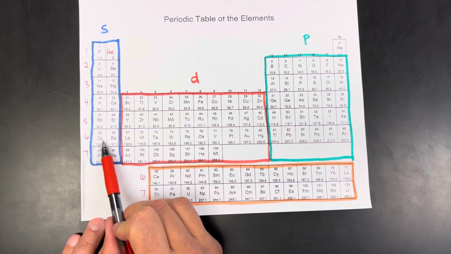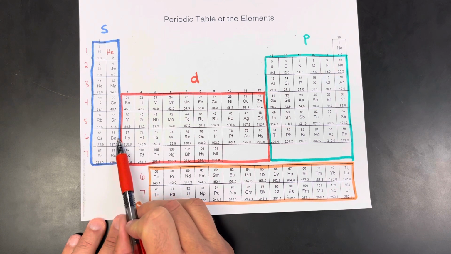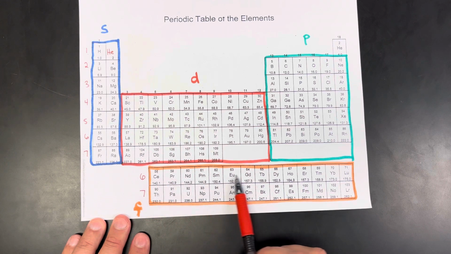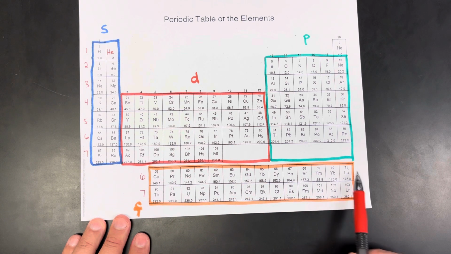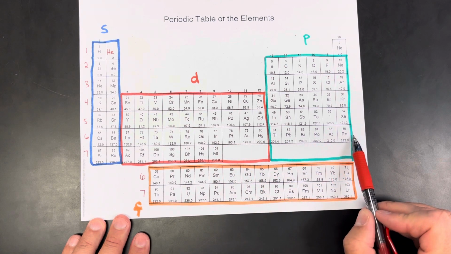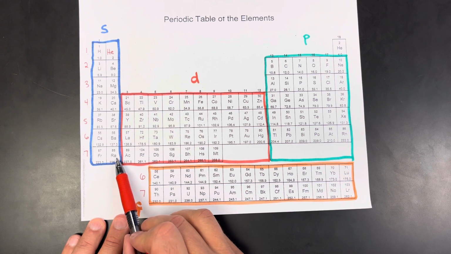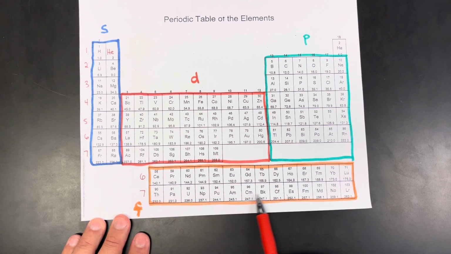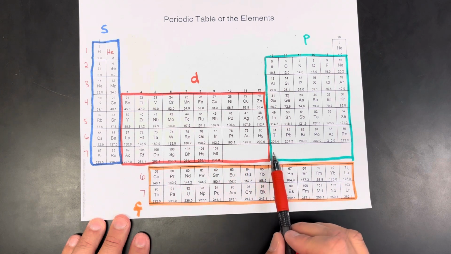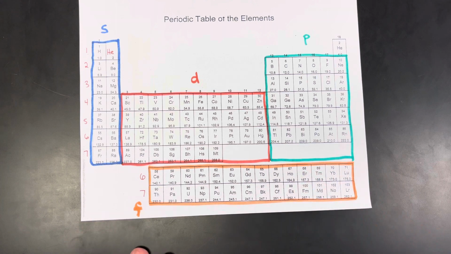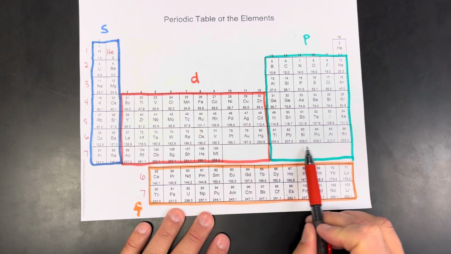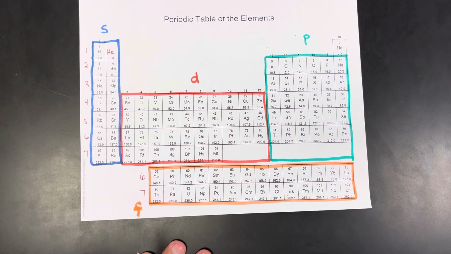So if we ever went in past barium, after the 6s section, you'd come down here, and this would be the 4F section. This would be 5D. This would be 6P, 7S, 5F, 6D, and if you kept on going, it would be 7P. This is kind of an older periodic table. I think the current periodic tables have this row already finished, okay?